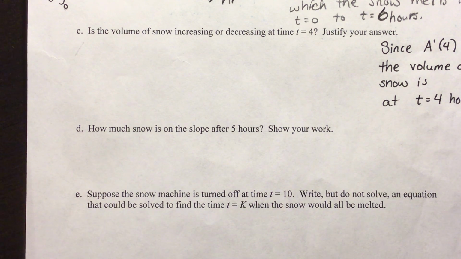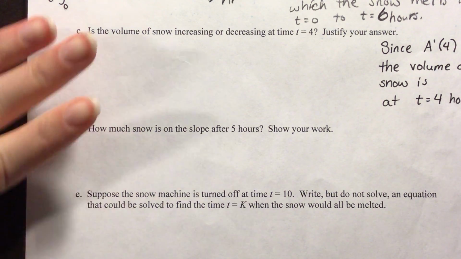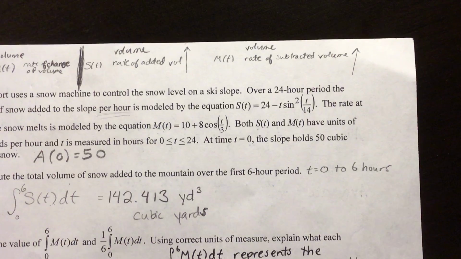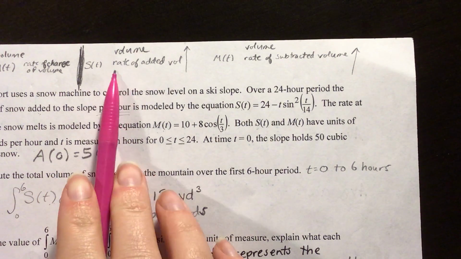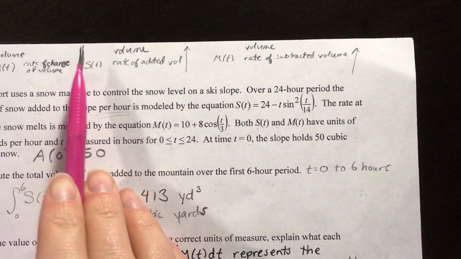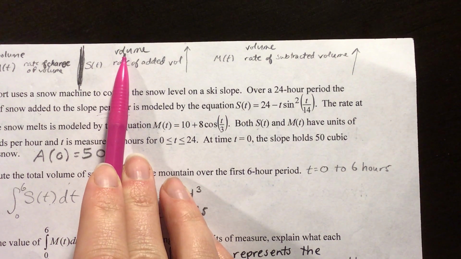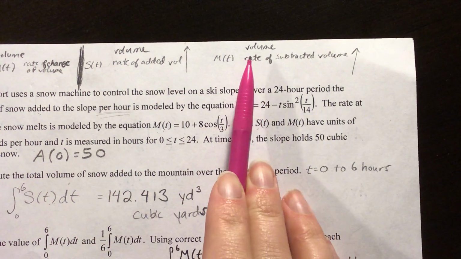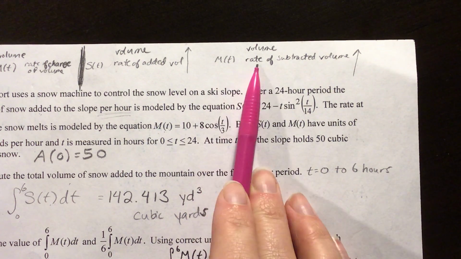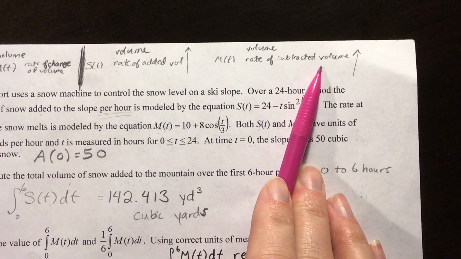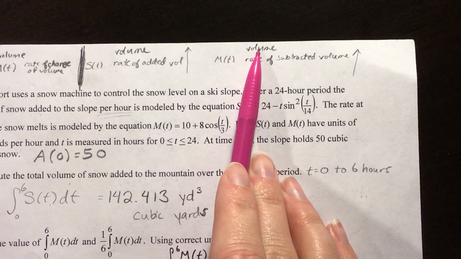We have the rate of change of the snow that's getting added, and we have the rate of change of the snow that is melting or being subtracted. So I wrote that out at the top. S of t is the rate of added volume. So if we tried to take the integral of that, that would be the volume that has been added. Over here, m of t is the rate of subtracted or melted volume. So if we take an integral on that, we would get volume.